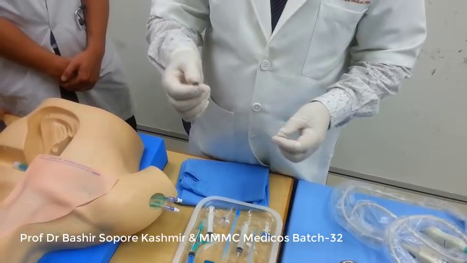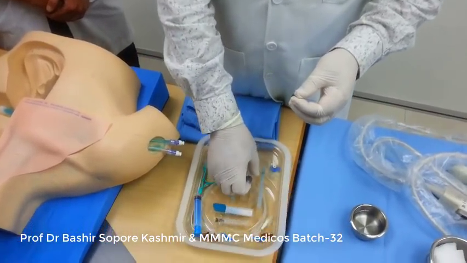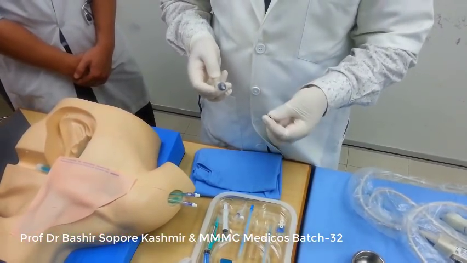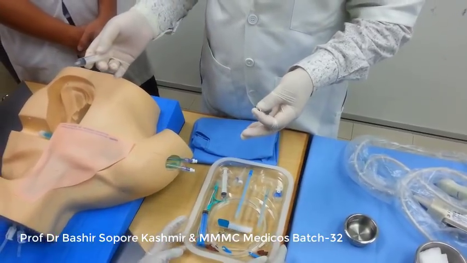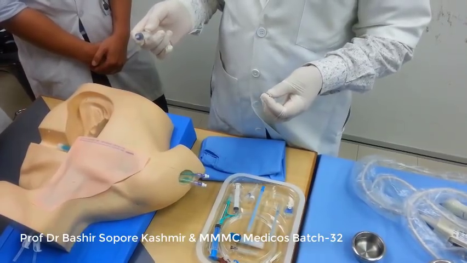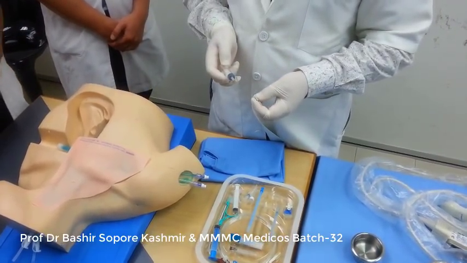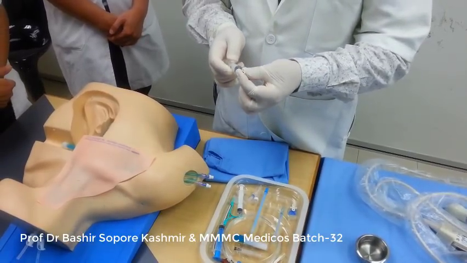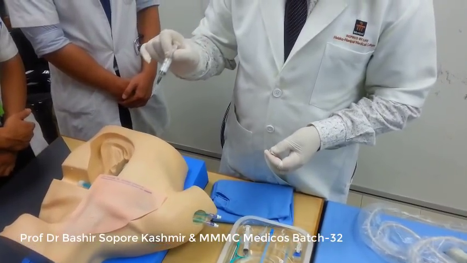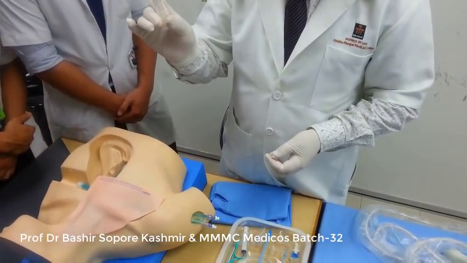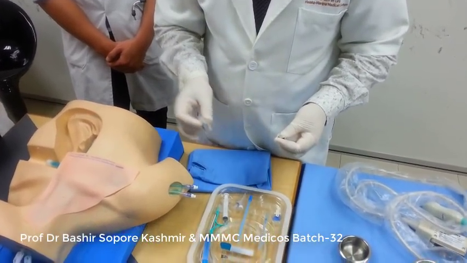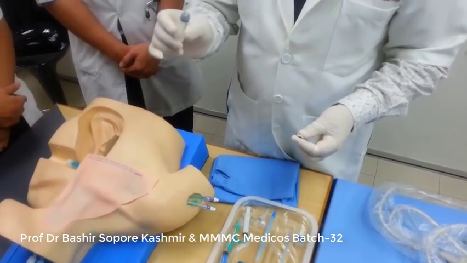Because through this needle we will give local anesthesia, so that the patient gets as little pain as possible. It is attached with a 3 ml syringe, and 1% lidocaine is given through this needle, maybe around 3 ml.